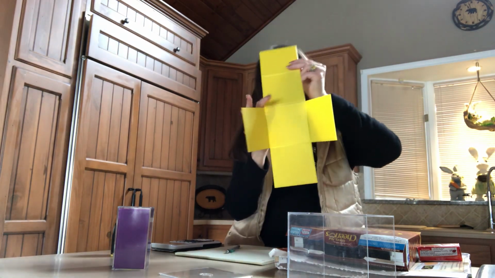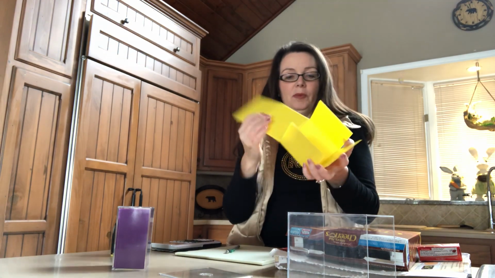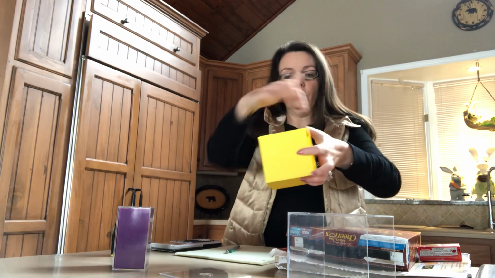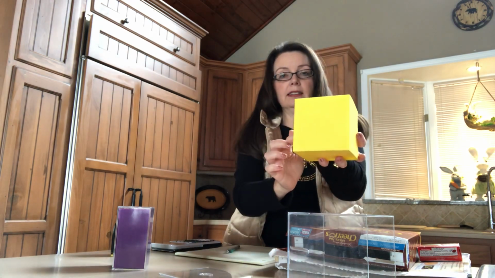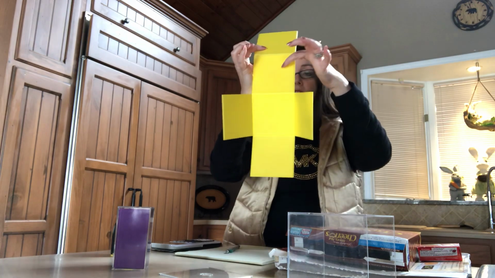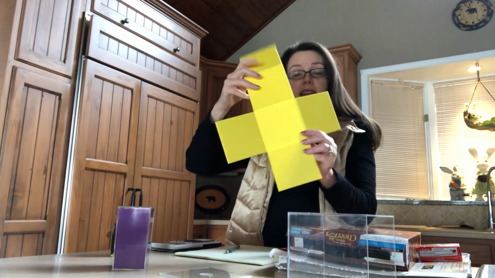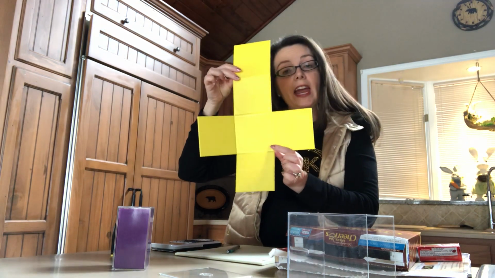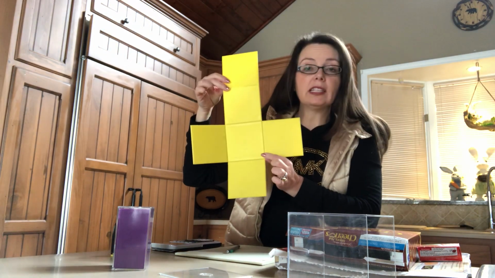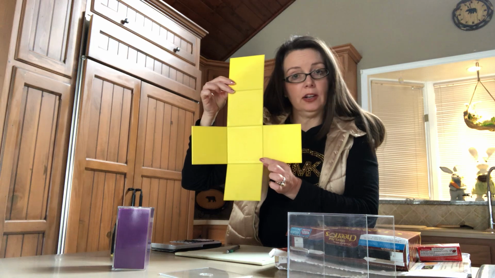And here are the two little bases. So all 6 sides are still here: 4 sides, a top base and a bottom base. That makes 6 spaces that I would need to find the area of and then add them all together to get the total surface area.